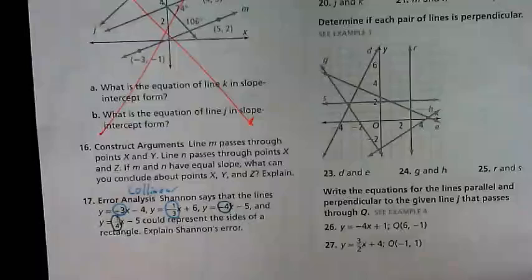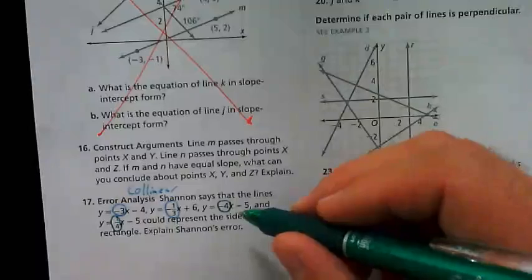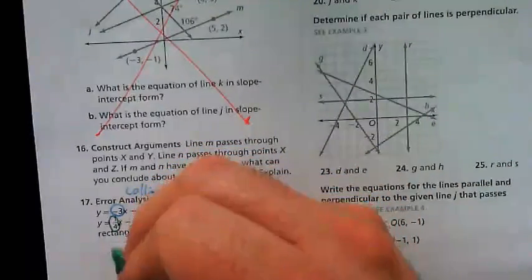But the other part of what needs to happen for rectangles is that the opposite sides have to be parallel. Am I dealing with any parallel lines here? No. None of those slopes are the same. So, could this be a rectangle? No. Since none of the sides are parallel, this cannot be a rectangle.